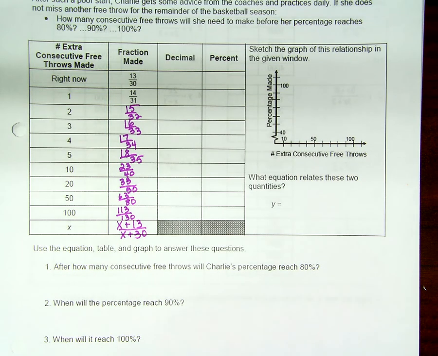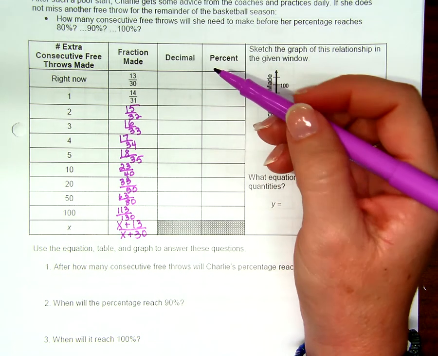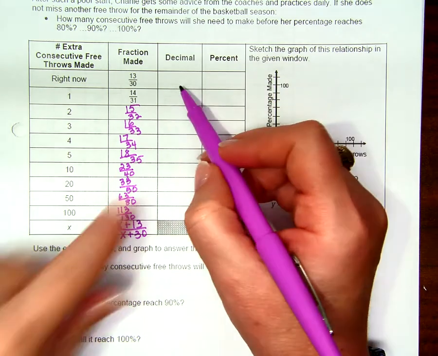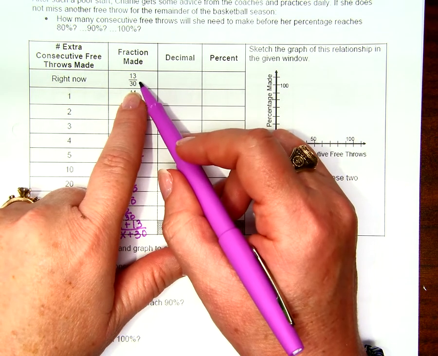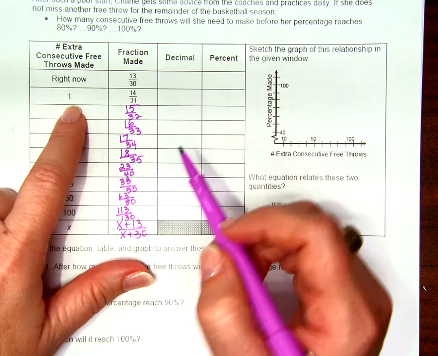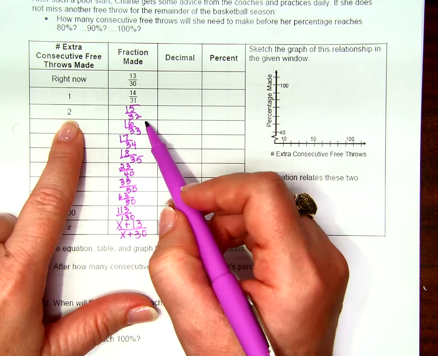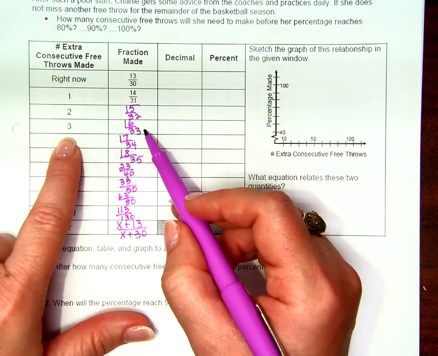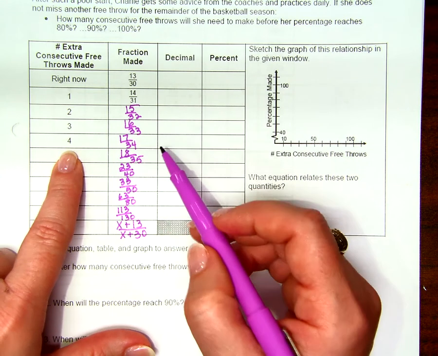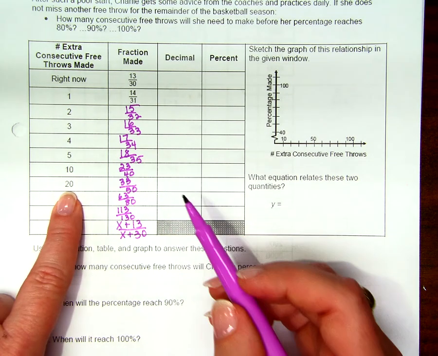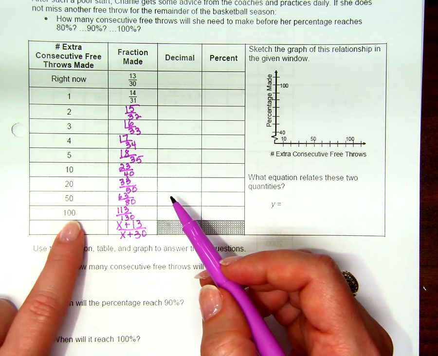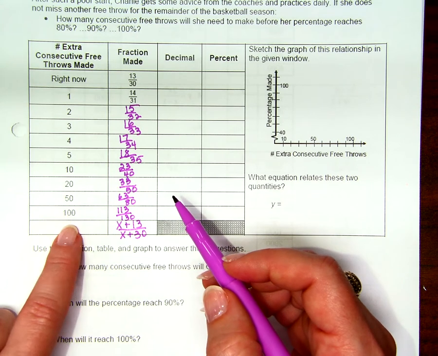Okay, so here's what we're going to do. So this can go faster. Andy, we're going to start with you. Andy, I need you to do the decimal of this fraction. Kent, would you do 1? Paige, would you do 2? Emily, would you do 3? Avery, 4? Alyssa, 5? Tanner, 10? Chandy, 20? Seth, 50? Wyatt, 100.